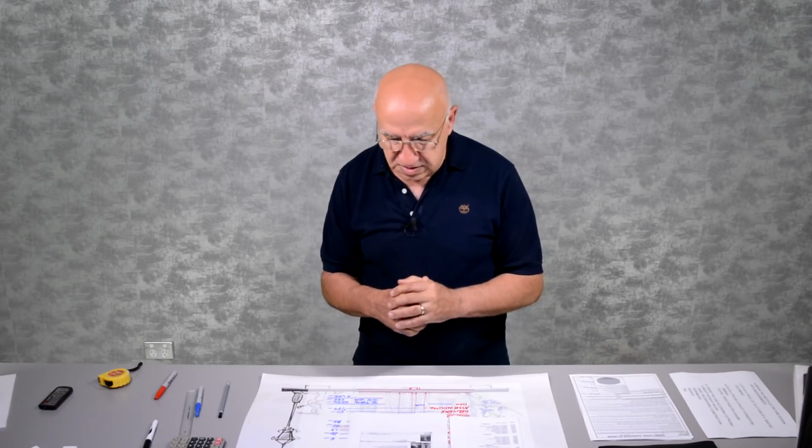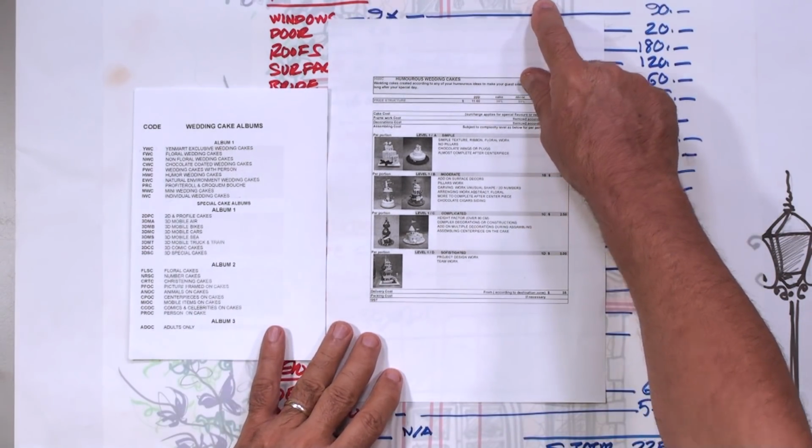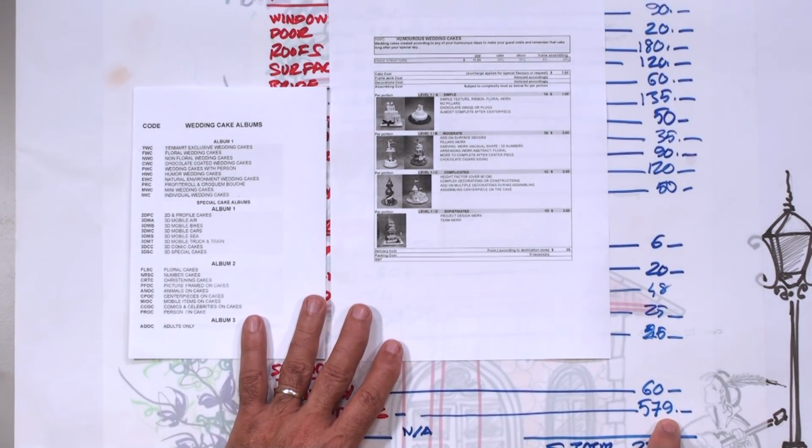That is the number of portions involved. 193 portions is the whole cake, and then $3 each. It costs about $579. I spent the whole day putting this cake together. So that is fair enough.